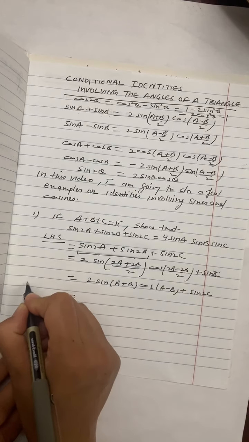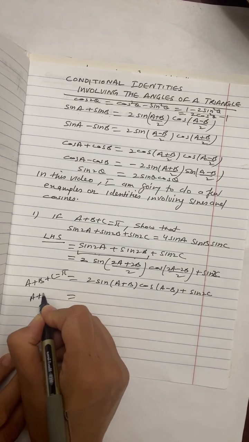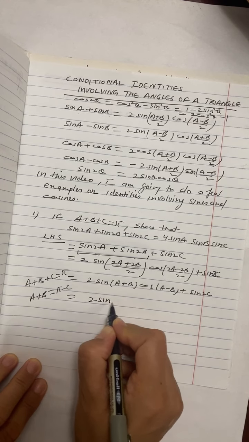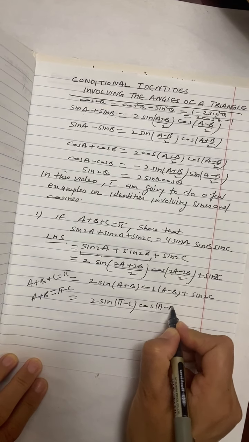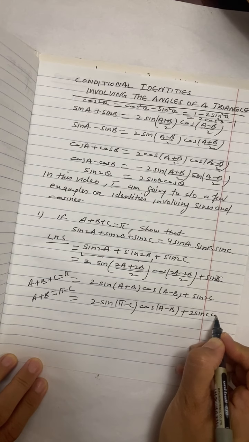Now here I know A plus B plus C is equal to pi, which means A plus B is equal to pi minus C. So I'm going to replace this by pi minus C, cos (A minus B). I also know sin 2C is 2 sin C cos C.